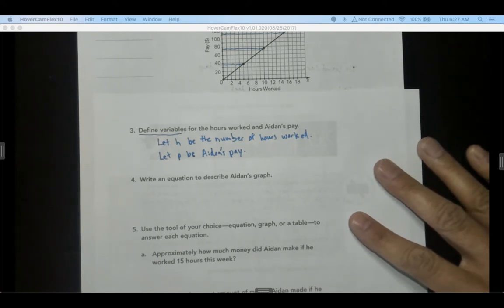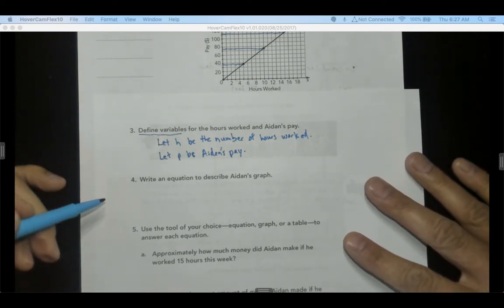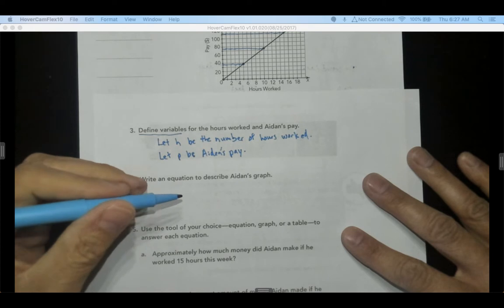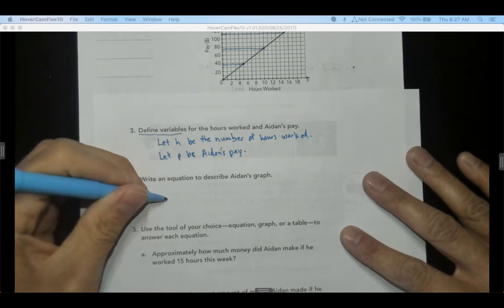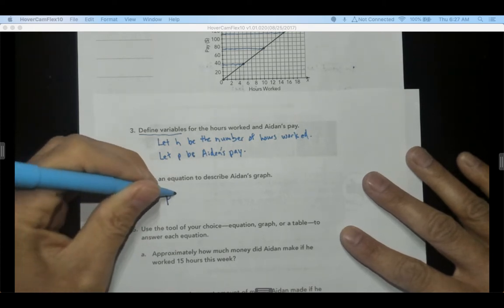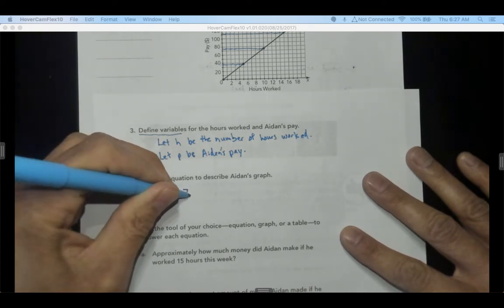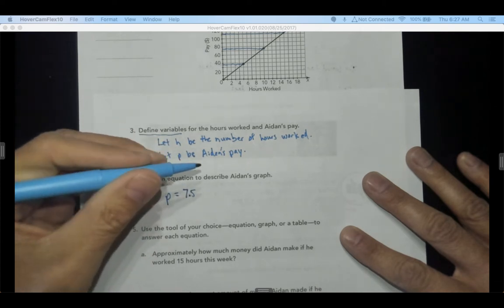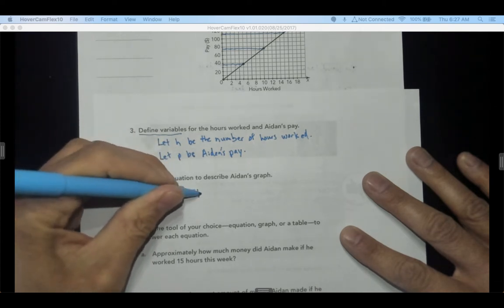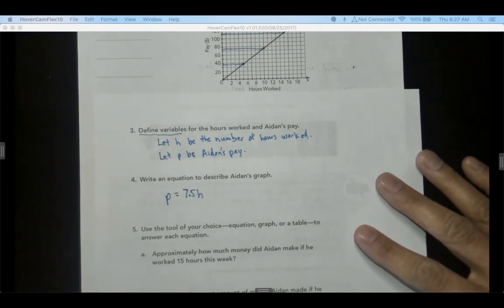Write an equation to describe Aiden's graph. Okay. So Aiden's pay is he gets $7.50 per hour. So it's $7.50 times the number of hours worked. Okay.